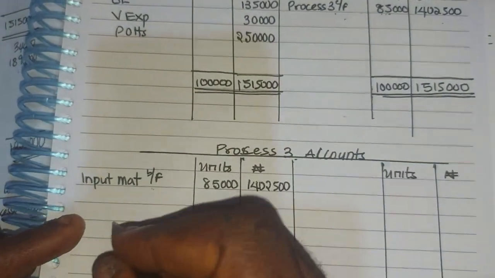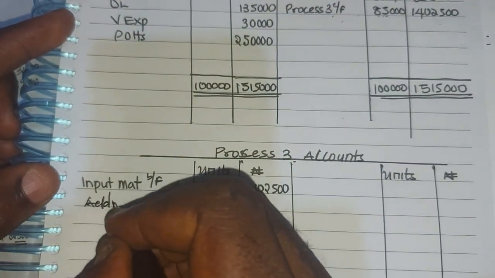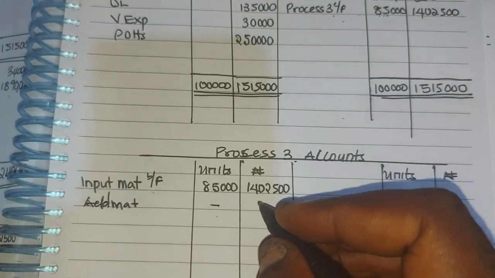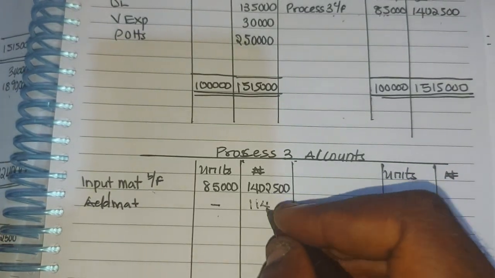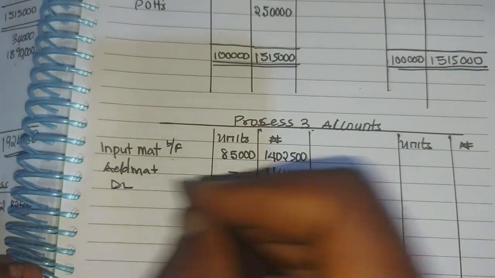Then we still bring in the additional material, and that is 114,000.